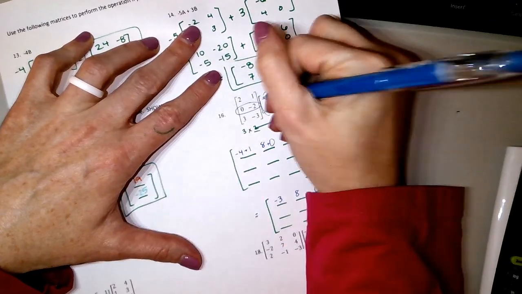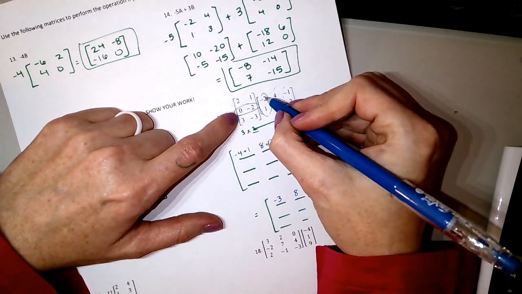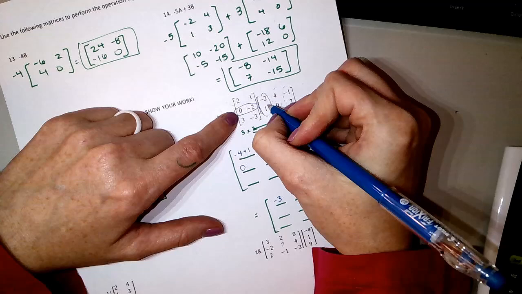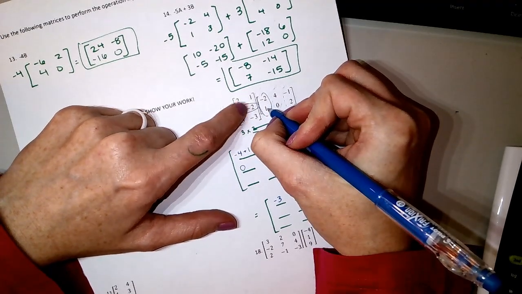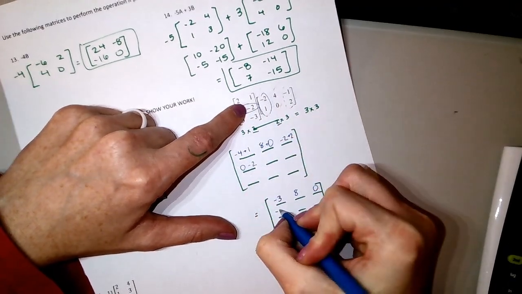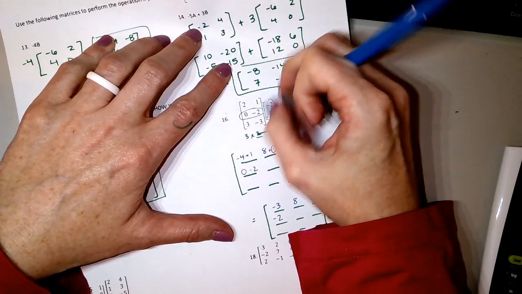All right, next ones, second row with each column. Second row, first column. 0 times negative 2 is 0. Move over and down. Negative 2 times 1 is negative 2. Together, that gives me negative 2.